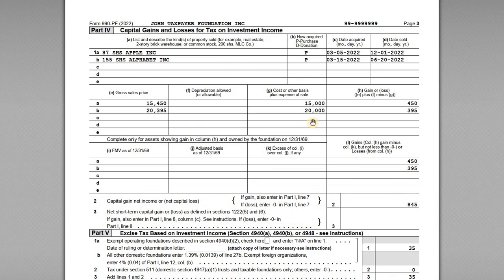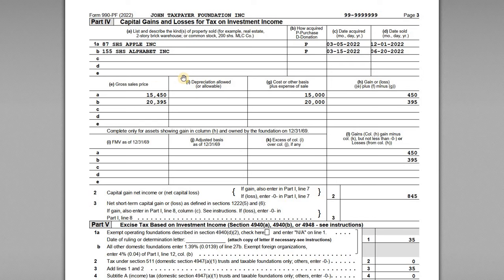Actually, we could just jump to it really quickly here just so you can see where we're pulling those numbers from. So in Part 4 is where you would report capital gains and losses on the sale of those investment assets. So we sold some Apple stock, some Google stock. So we have date acquired, date sold, how we acquired the property. So we did it by purchasing it because remember, John put cash in and then the foundation used the cash to buy the stock.